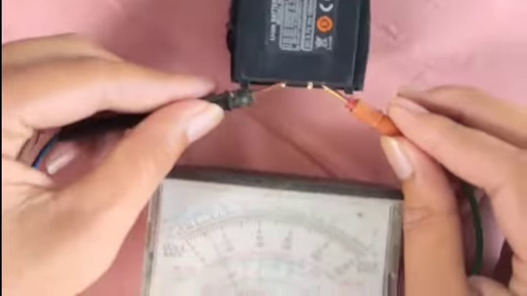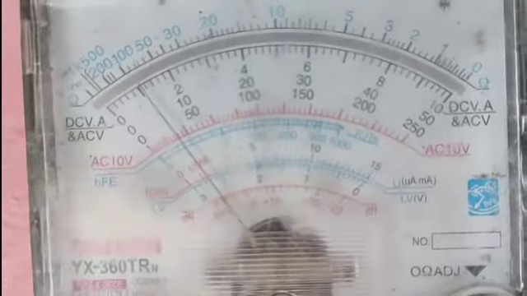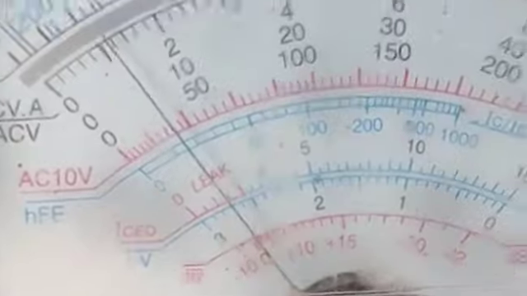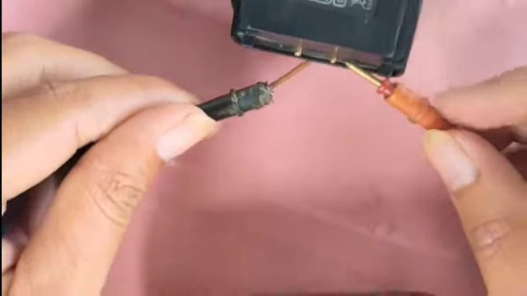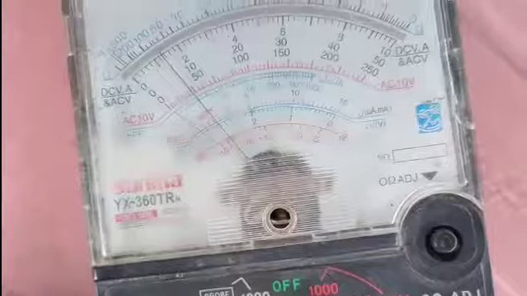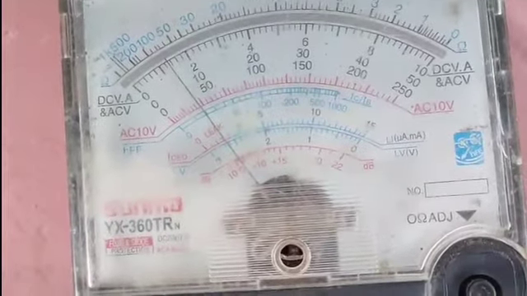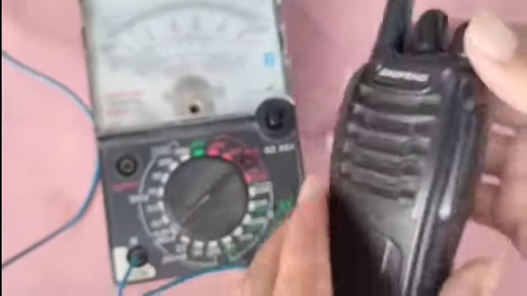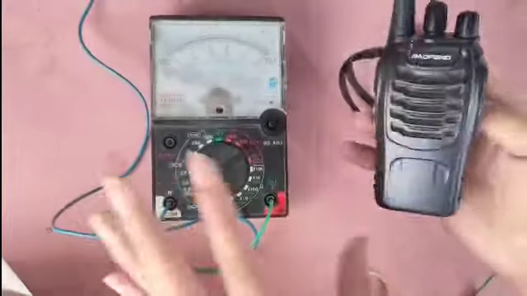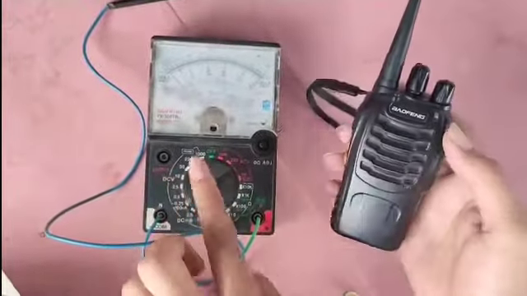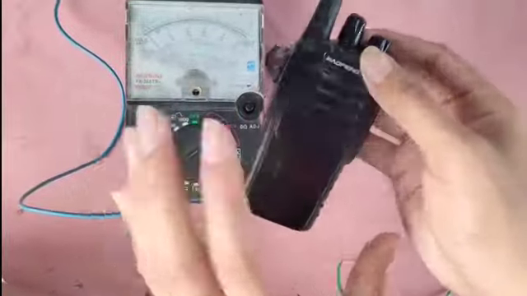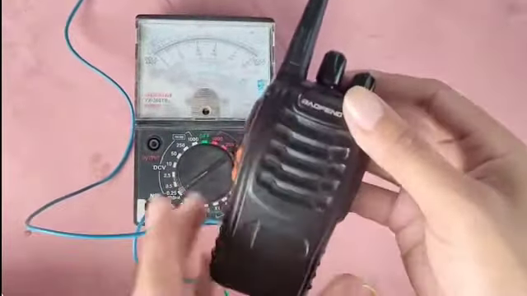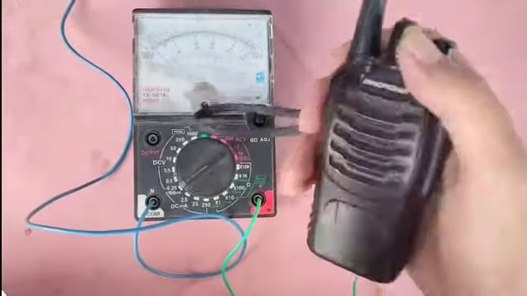So as you can see, it is moving. That means our radio handset is working well. So we are using a non-defective radio. To detect that this one is effective, we use this, and it came out that this radio handset has no defect at all.